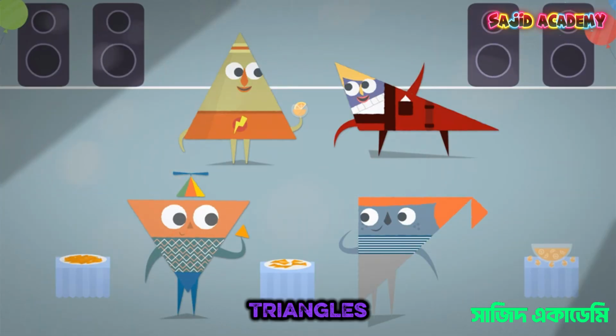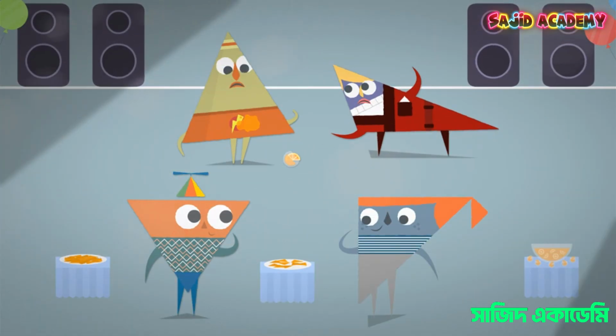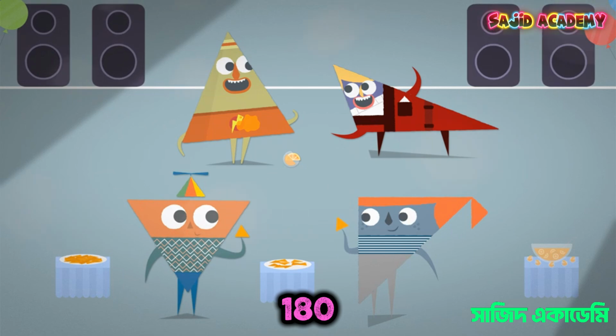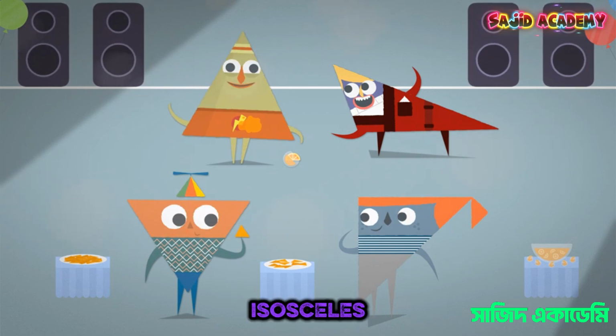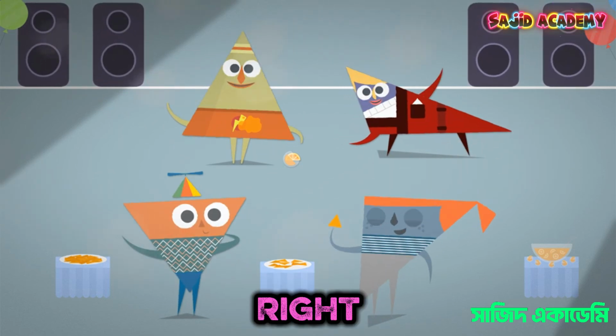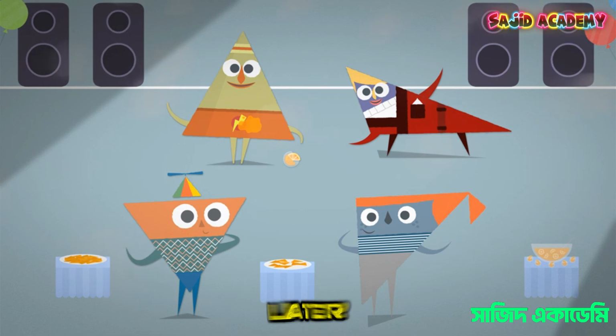Now here's the triangles. That's three-sided shapes with internal angles that total 180 degrees. Isosceles, scalene, equilateral and right-angled. See you later.